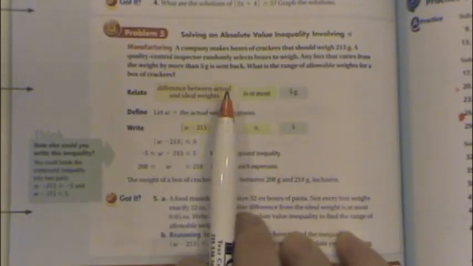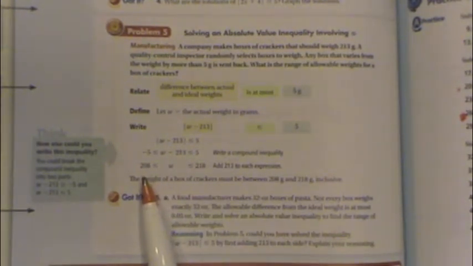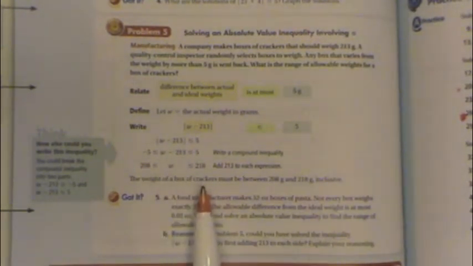Problem 5 is one of those trying-to-make-your-math-practical kind of problems. We've got boxes of crackers that are supposed to weigh 213 grams. There's an inspector who's looking to make sure that it doesn't differ more than 5 grams. But that means it could be 5 grams above or 5 grams below. And here is a problem to figure out what the weight might be. The smallest it could be is 208 grams. The biggest it could be is 218 grams.